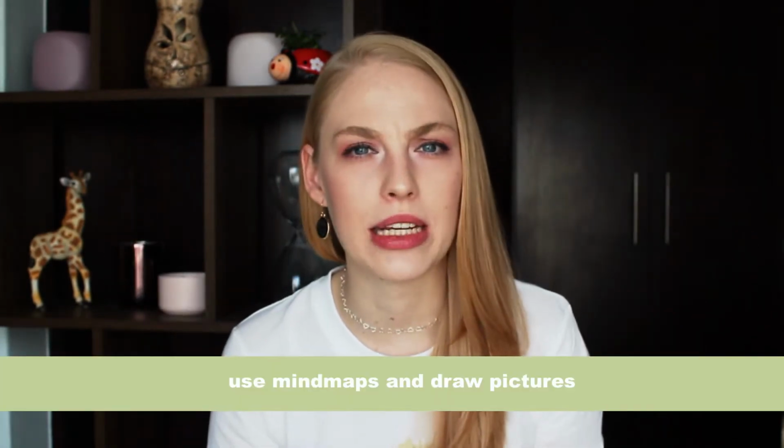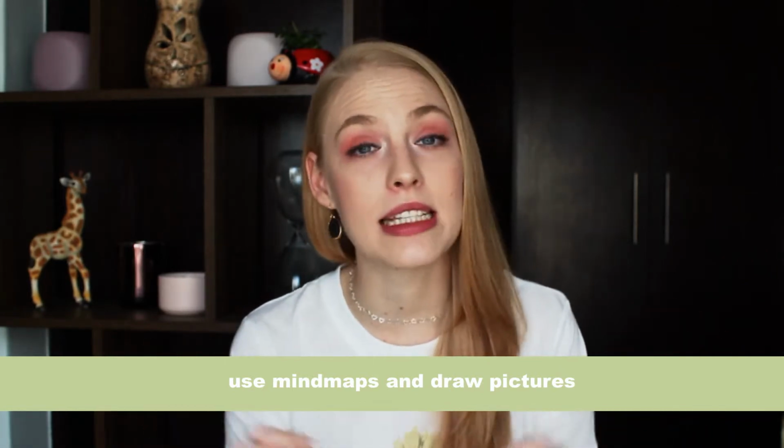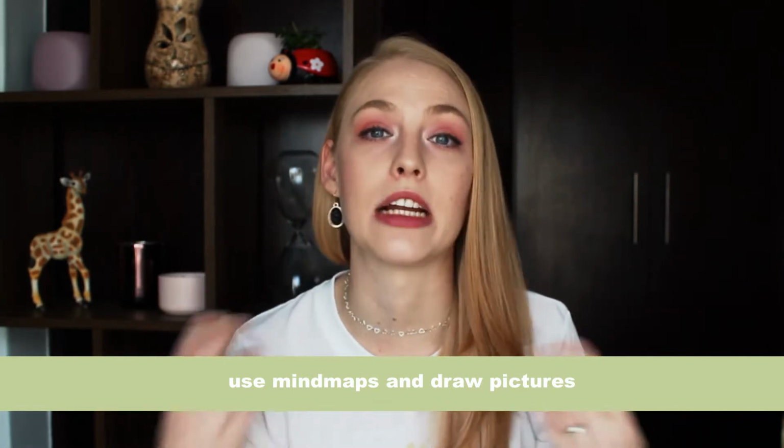Use mind maps when you need to study lists. And one of my favorite tips is to actually draw little pictures that go along with each concept. Seeing something drawn is again going to make it a lot easier to learn. You're going to want to learn it, and you're going to be able to recall it a lot more effectively.